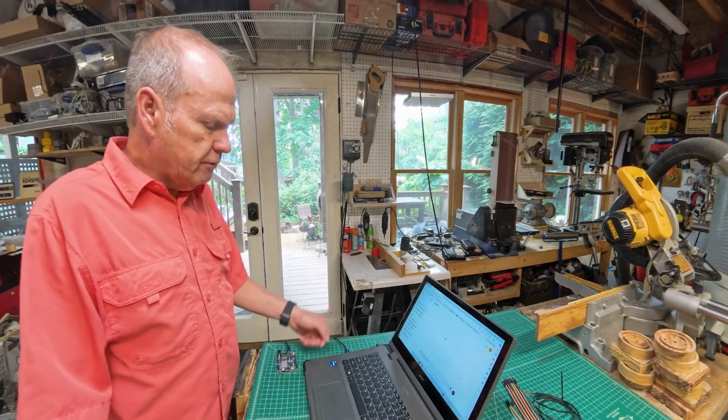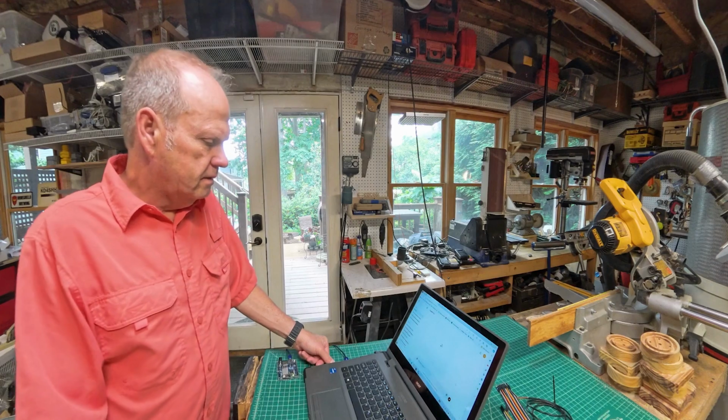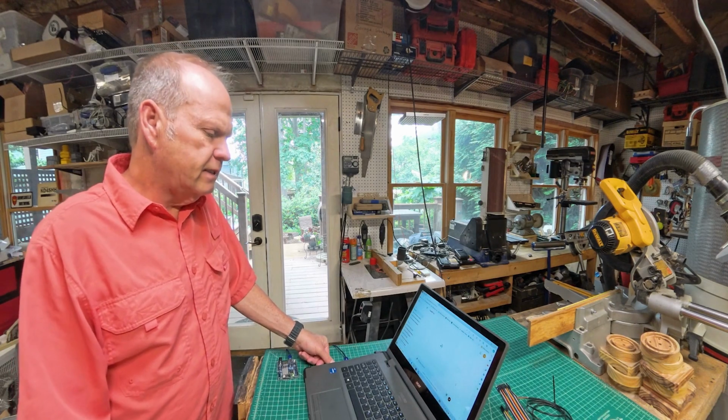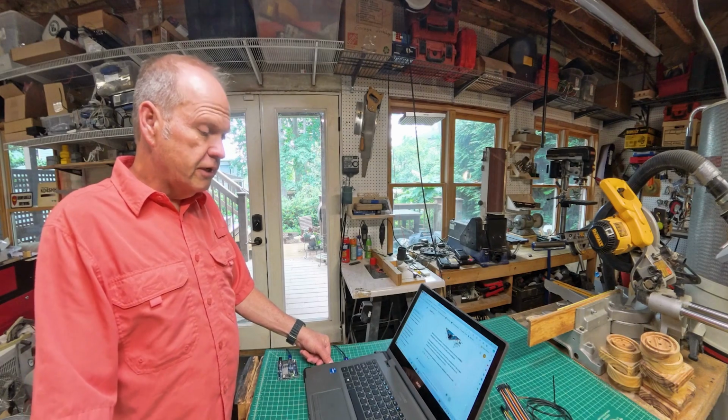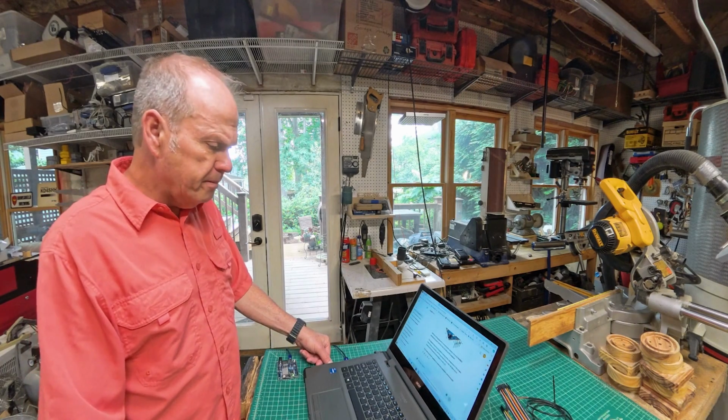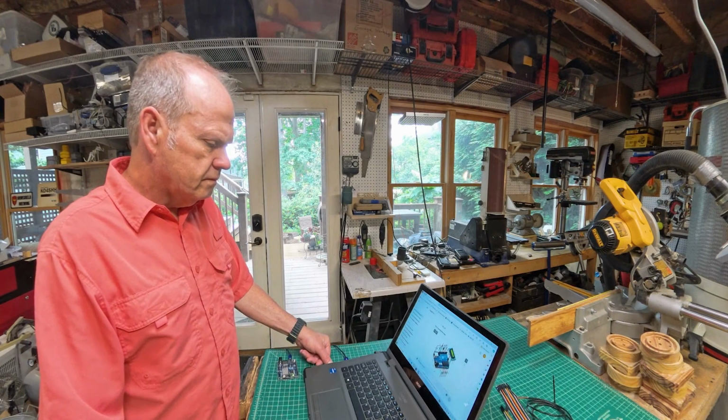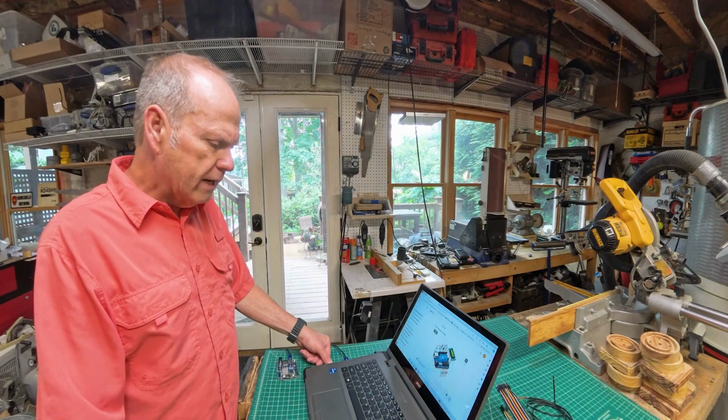And now it's generating a diagram. And then it's generated a very nice diagram showing all of the wiring.